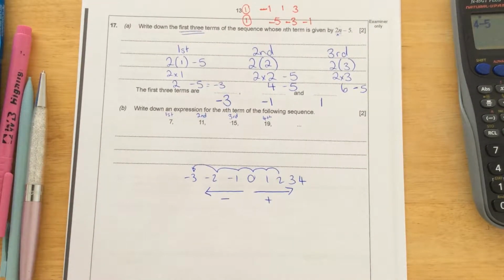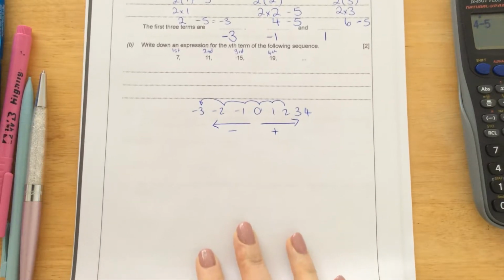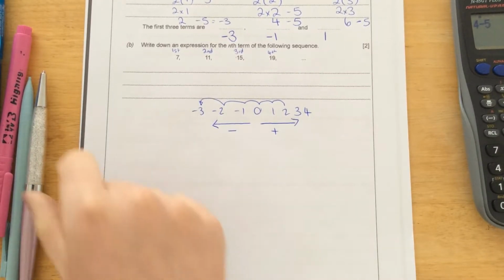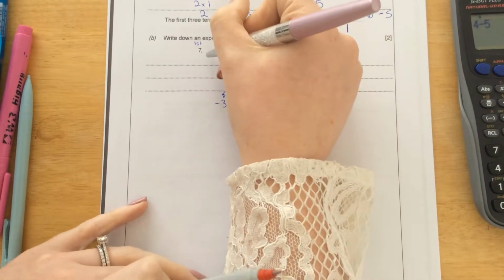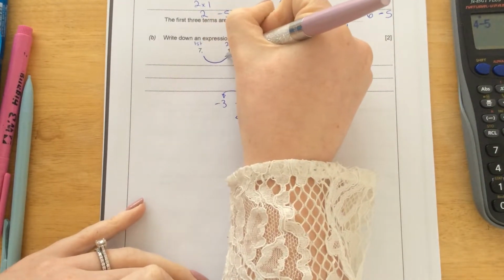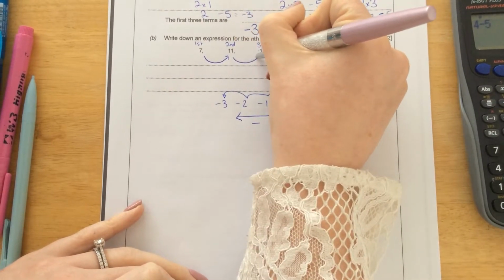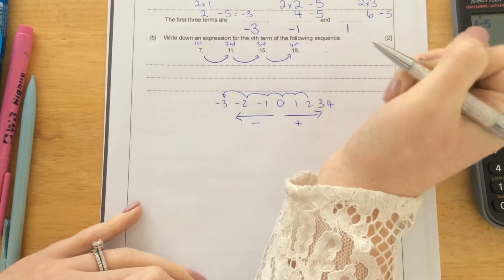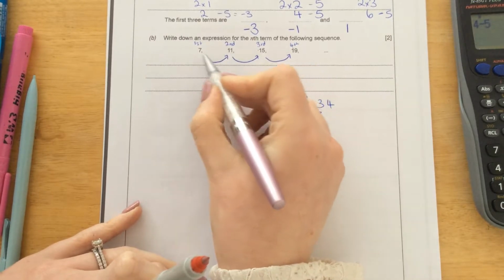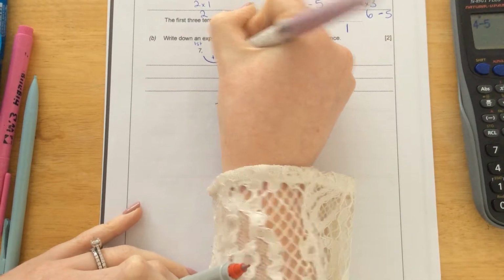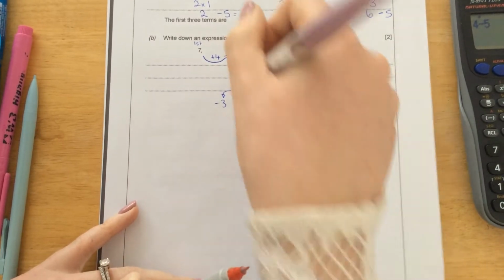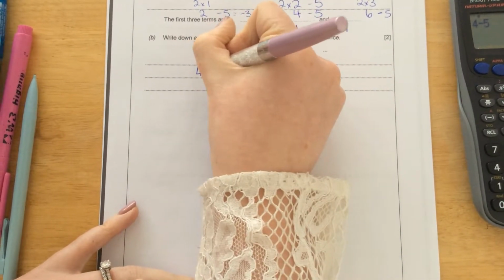Part B. Write an expression for the nth term of the following sequence. So finding the nth term is actually quite simple. To get the first part, to find the n, you just work out what each number is going up in. So this is going up by 4, up by 4, up by 4. So if it's going up by 4, that is your n, 4n.